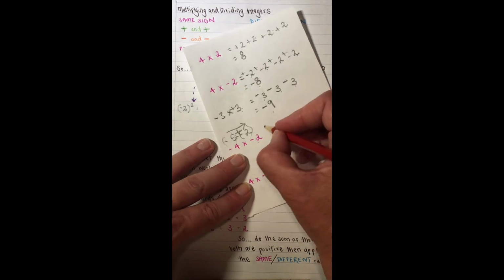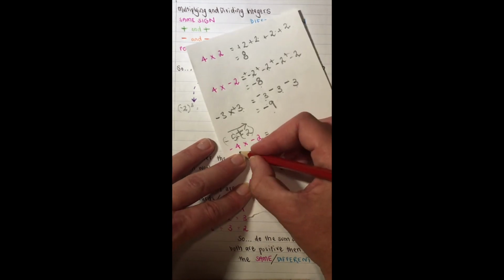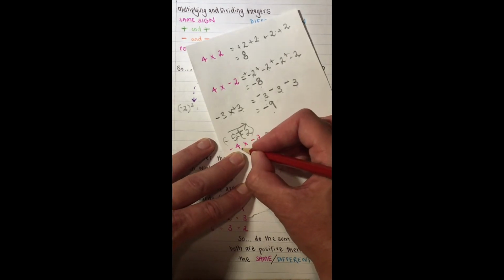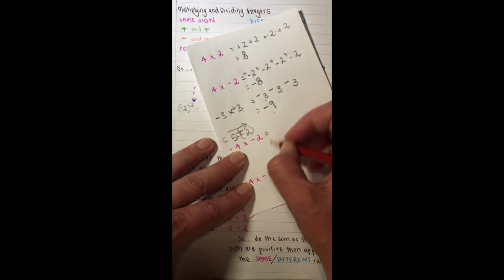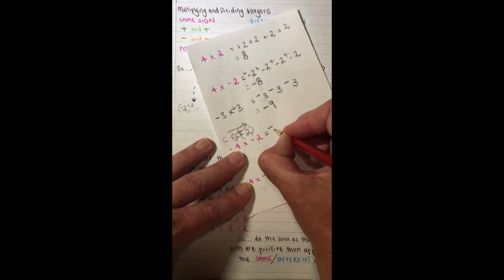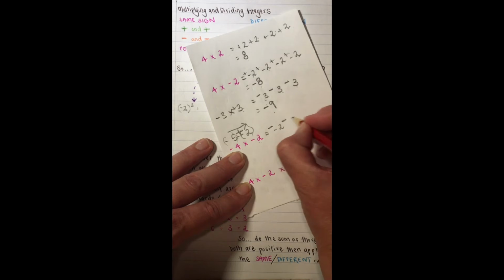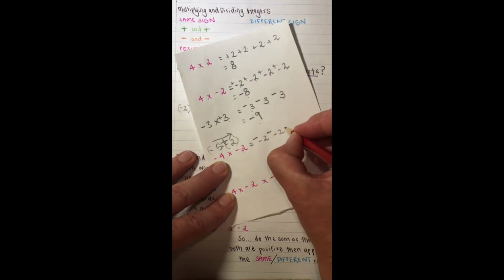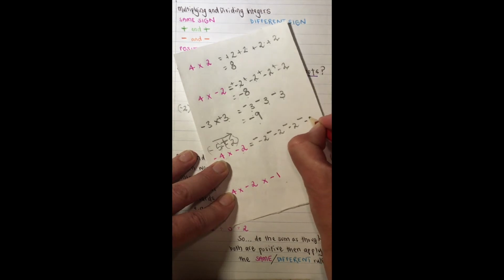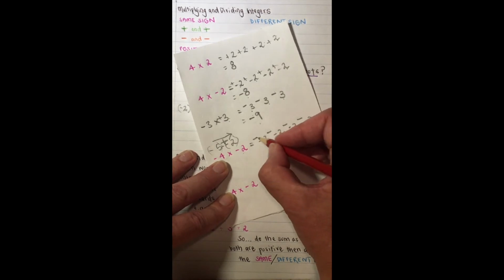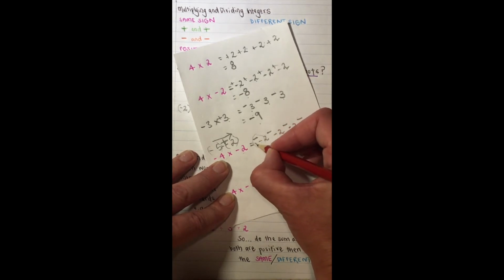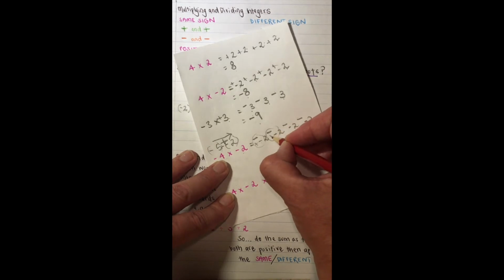So let's remember here. This time I've got 4 lots. I'm minusing 4 times negative 2. Minus negative 2, minus negative 2, minus negative 2, minus negative 2. We know that all these minus minus, that's a plus. That's a plus.